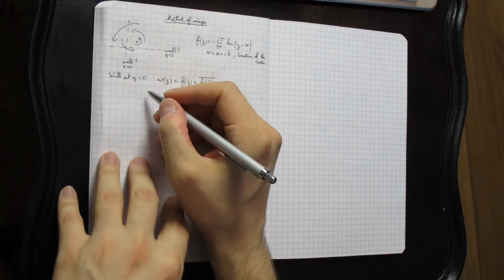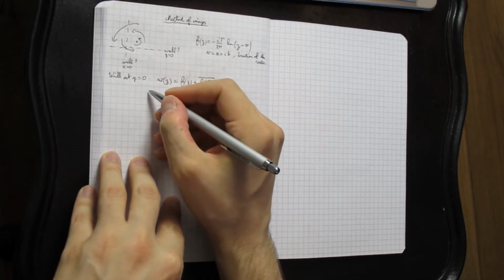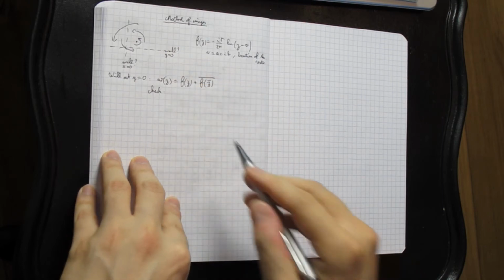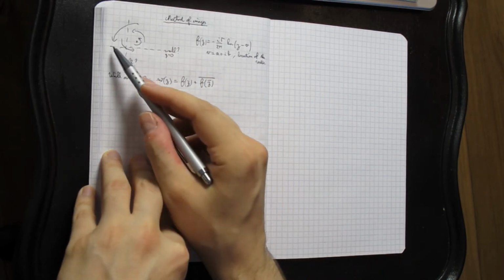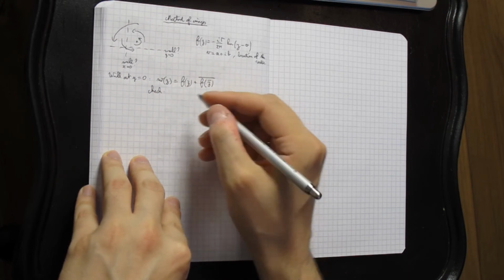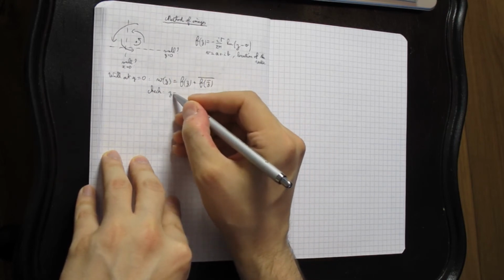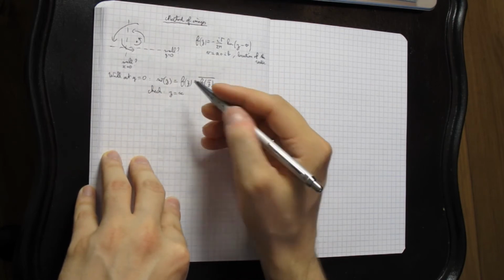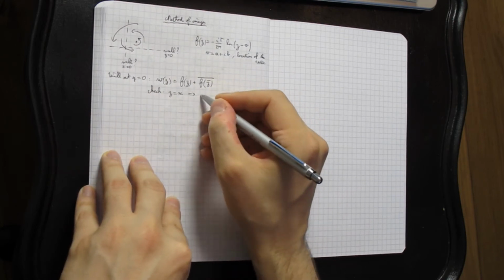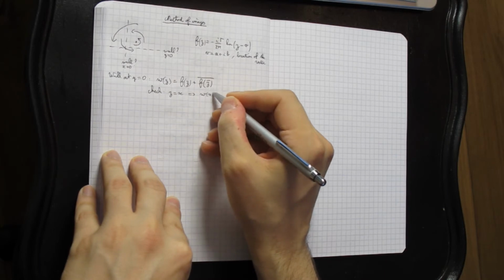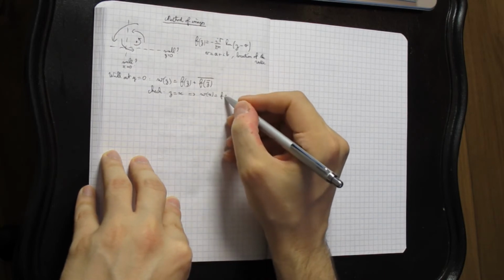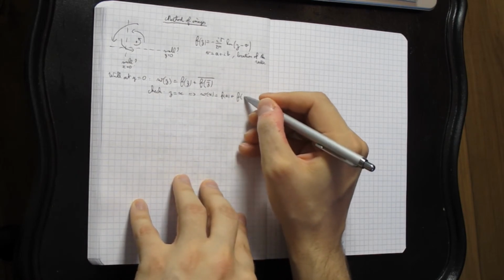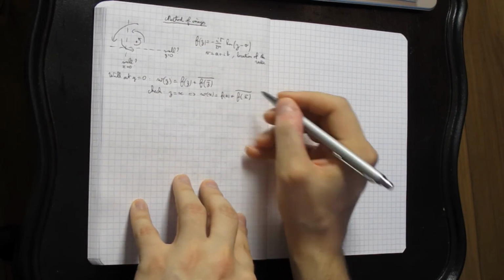Okay, so let's check this. To look at what the horizontal line corresponds to, let's write z equals x. So z equals x is the equation of my horizontal line. Then w of x is going to be equal to f of x plus f of x bar, with an over bar.